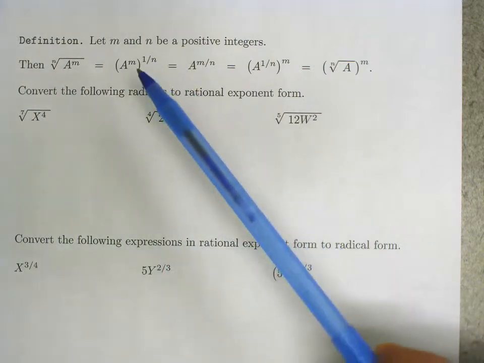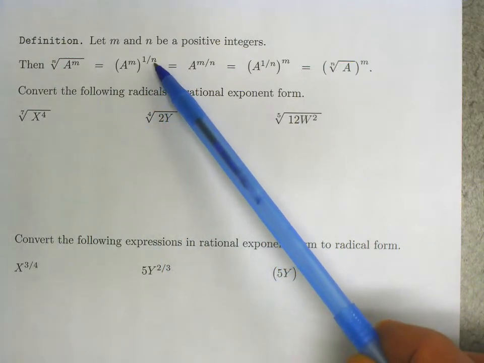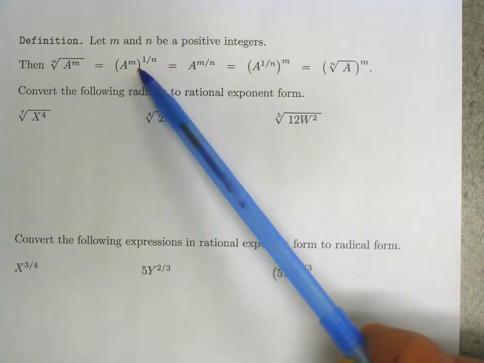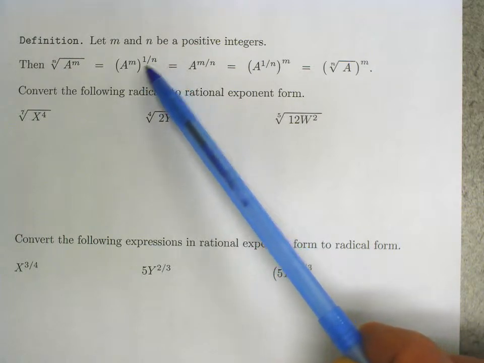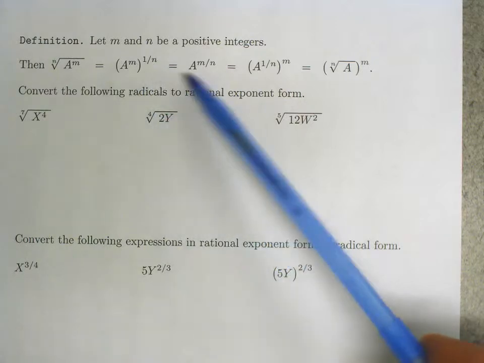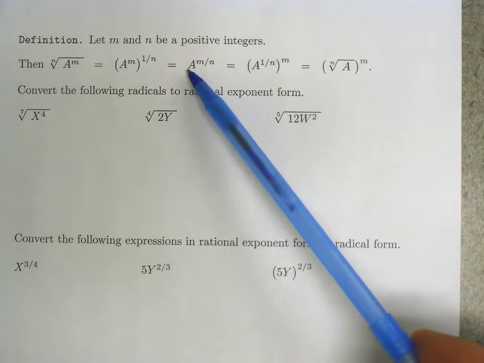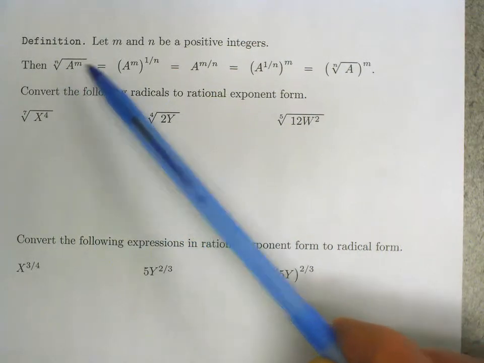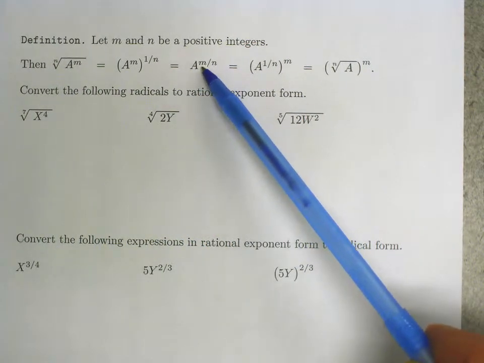And then if we apply a property from section 5.2, we can multiply those two exponents. 1 over n times m is m over n. So we can think of the nth root of a to the m as a to the m over n.